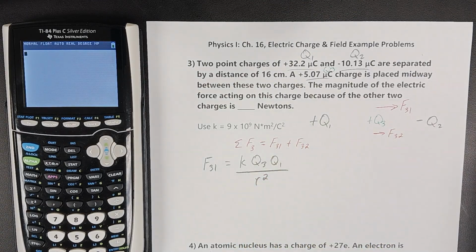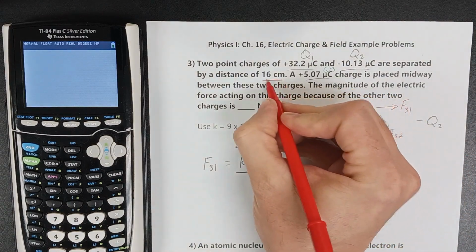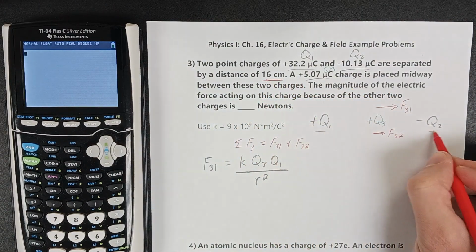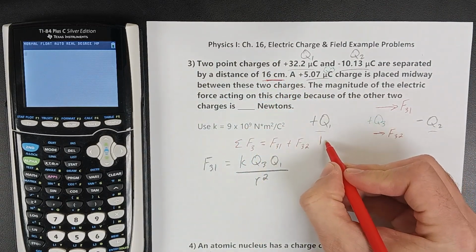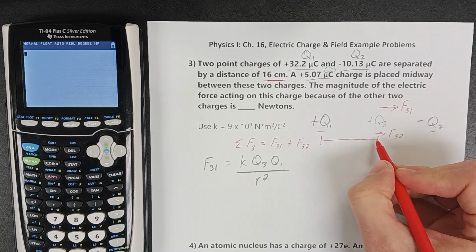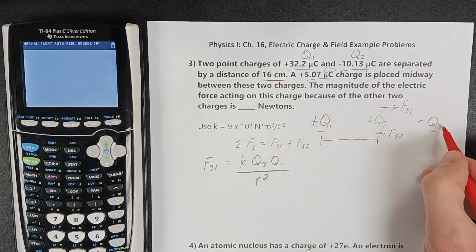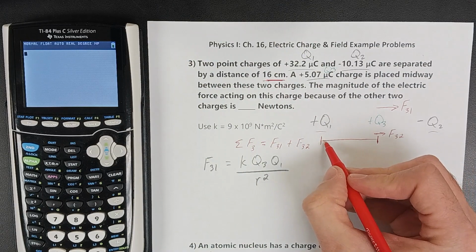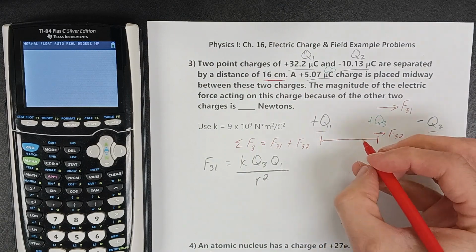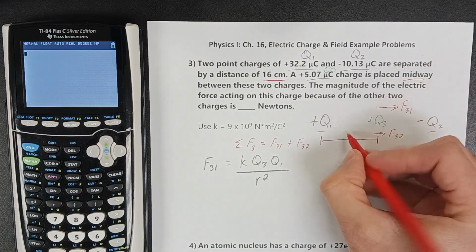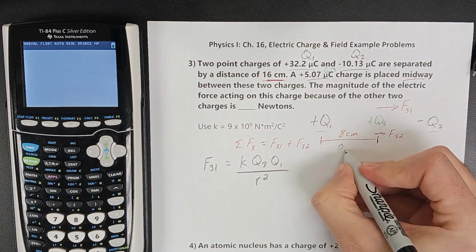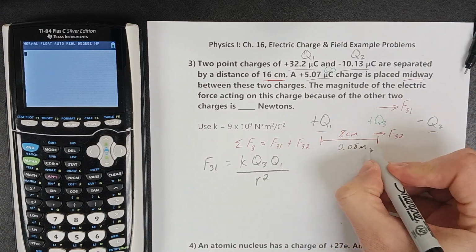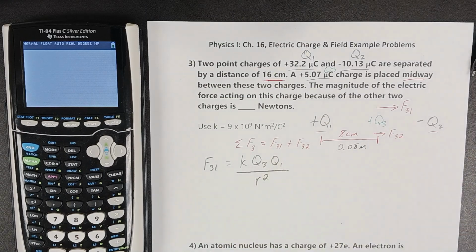We said in the beginning that charge 1 and charge 2 are 16 centimeters apart. So between number 1 and number 3, if we placed it right in the middle, we have an 8 centimeter distance. And of course, we're really going to want that to be measured in meters. So 0.08 meters is going to be our distance.